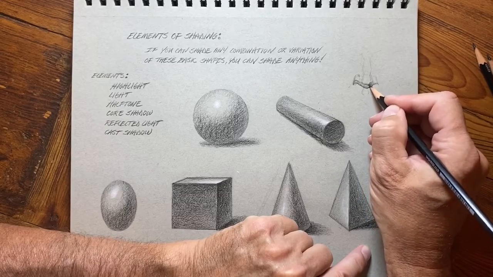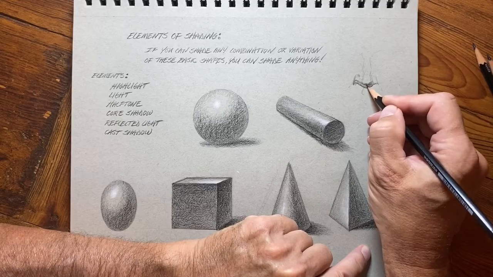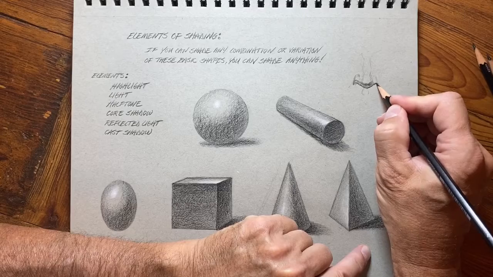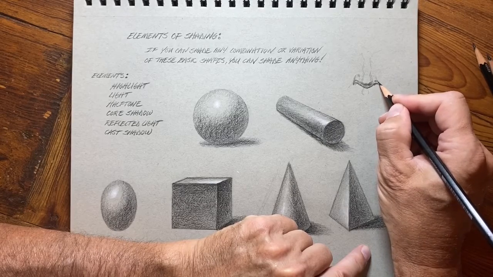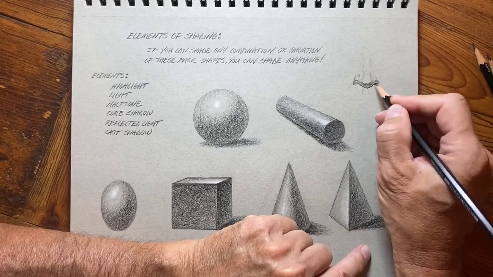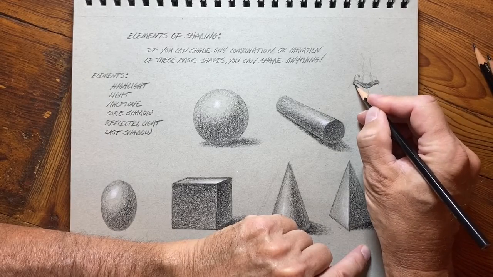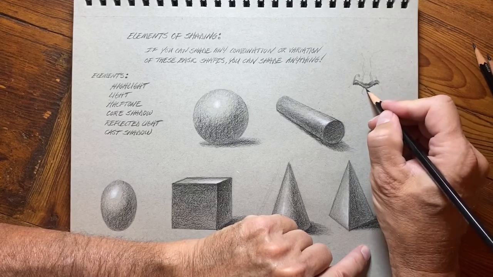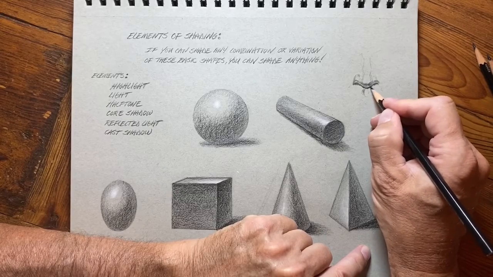So now I'm putting in the core shadow. And we'll see if you can kind of figure out what we're doing here in just a second. And then I'm going to have right up here, core shadow, reflected light, and cast shadow in here. And then right through here is a little bit of tone. And all of this, I want to have a cast shadow underneath.